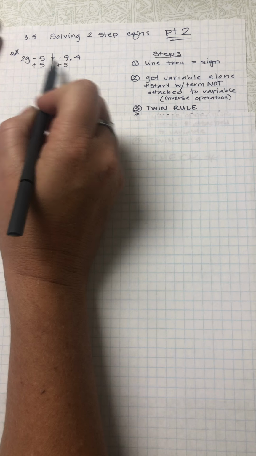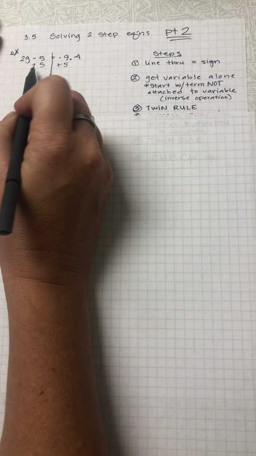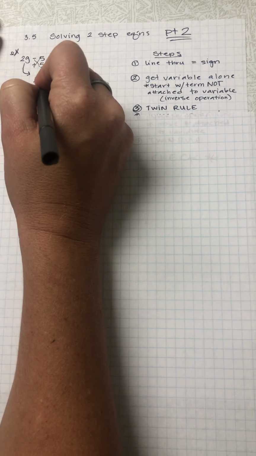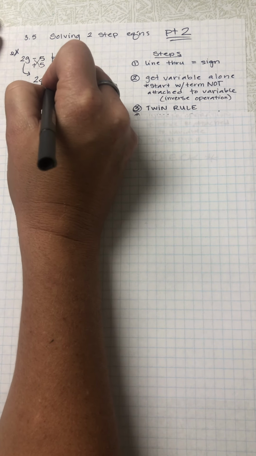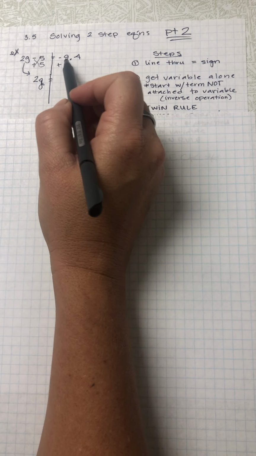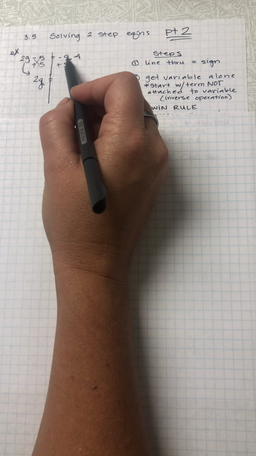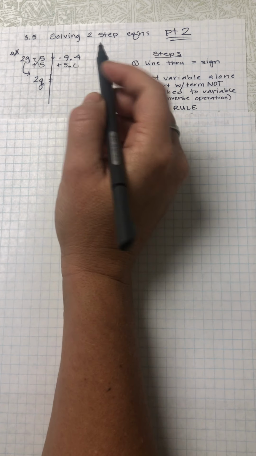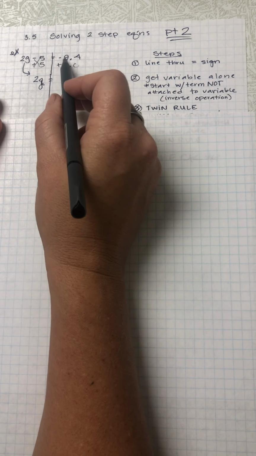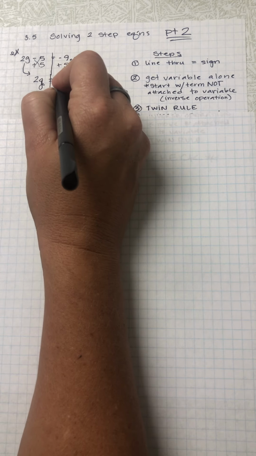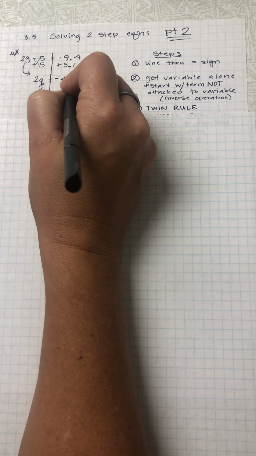The next step is twin rule. Whatever we do to one side, we have to do to the other. -5 plus 5 is 0. This is going to fall out, and we're left with just 2g is equal to, on the right side, we have -9.4 plus 5.0. And when we combine a positive and a negative, we have to subtract them. So we're left with -4.4.